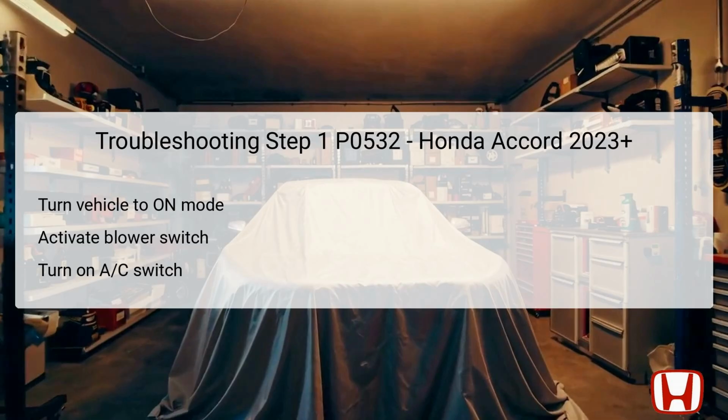Subsequently, turning on the AC switch is essential to engage the air conditioning system and trigger the sensors. By following this sequence, you create the environment needed to read the output voltage from the AC pressure sensor effectively. Completing this step sets the stage for understanding the voltage readings that will follow in the diagnostic process.